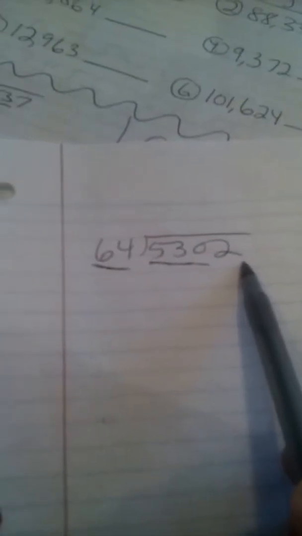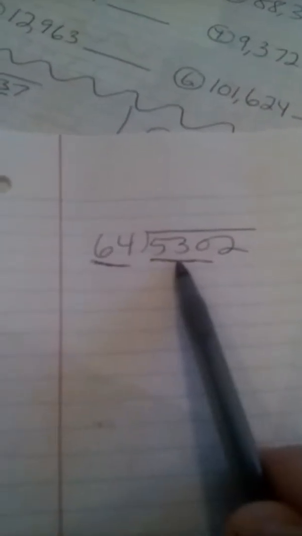In this problem, we're going to solve this long division problem without partial quotient. I'm just going to do it the basic way, but I'm going to do a couple of shortcuts. First thing I'm going to do is underline the 64. I'm going to underline the 530 because 64 fits into 530. It can't fit into 53, and this is too big.